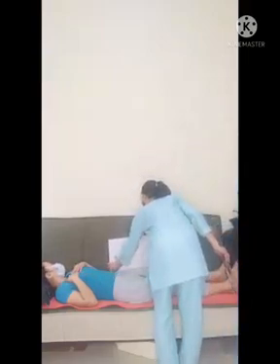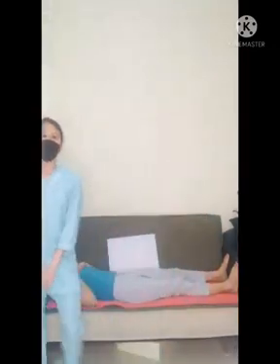So, our image receptor, nakaganyan po siya sa ating pasyente. So, the center of the IR is at the mid-sagittal plane at the level of the iliac crest.